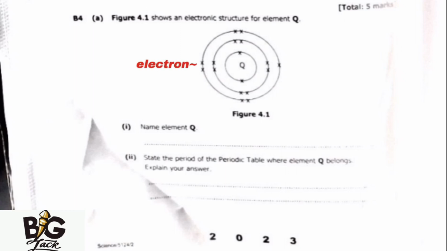So in this case, element Q has 7 electrons, so it is found in group 7, and it has 3 shells, which means it is found in period 3 of the periodic table. And remember, when finding the periods, they go horizontally, which means elements in the same period have the same number of shells.